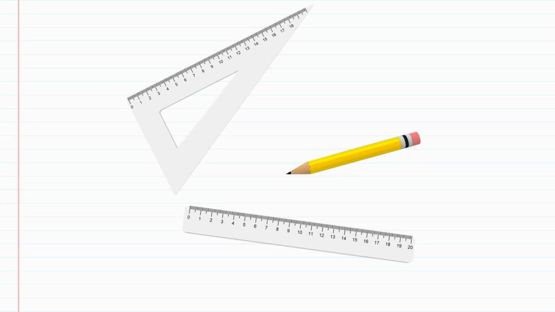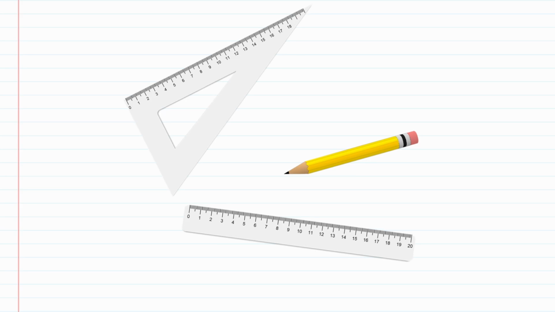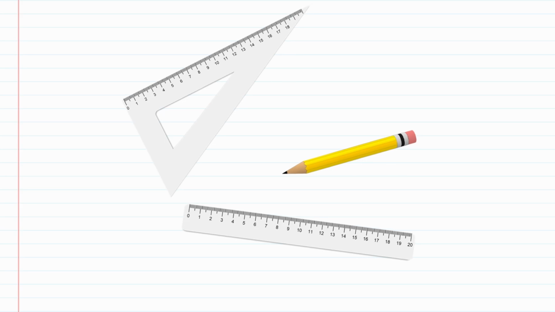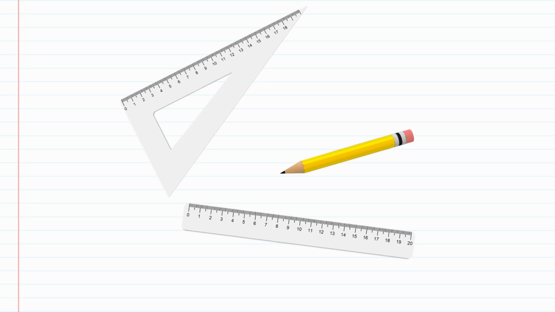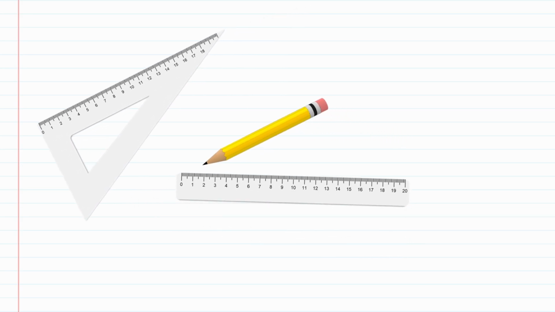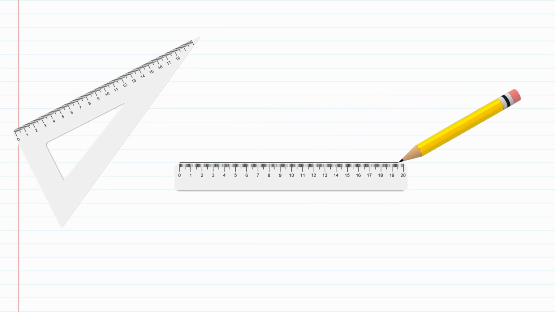Those funny looking triangles are actually called set squares. I have used a 60-degree set square, but you can do this with a 45-degree set square too if you only have that on hand. Let's begin. We are going to start with a couple of perpendicular drawings. Once you know that your pencil is sharp, you are going to begin by drawing a line across the ruler.